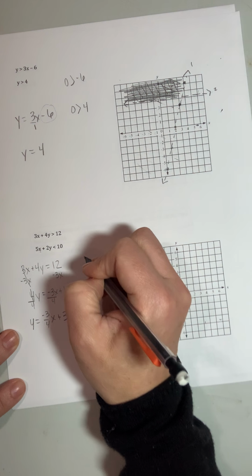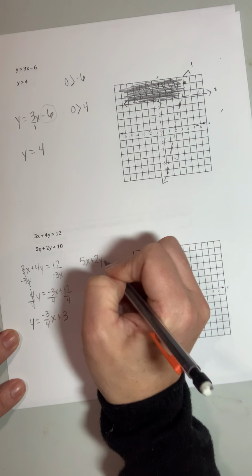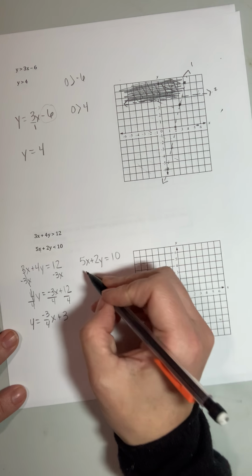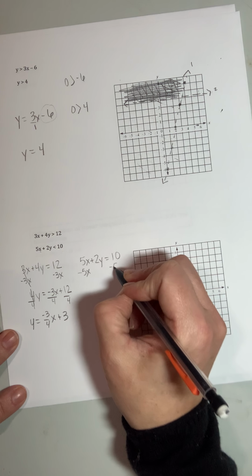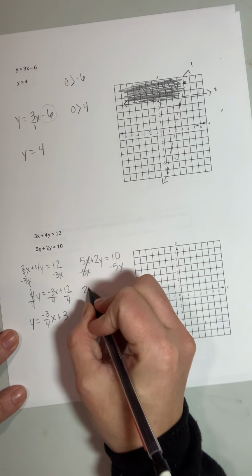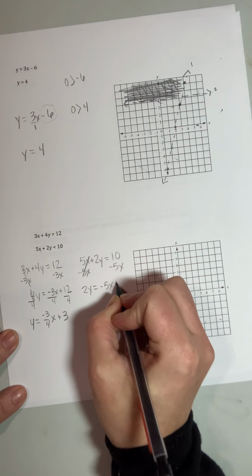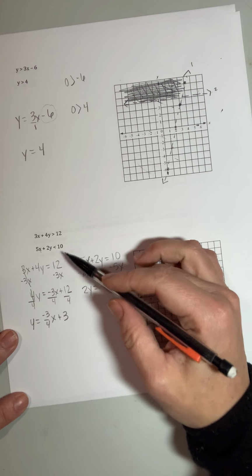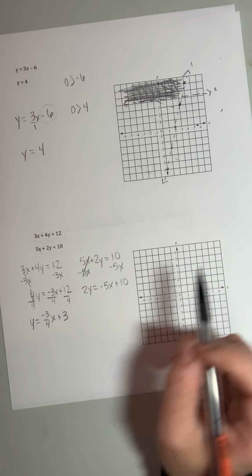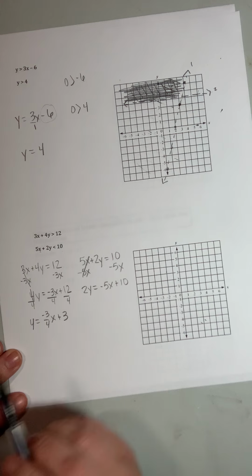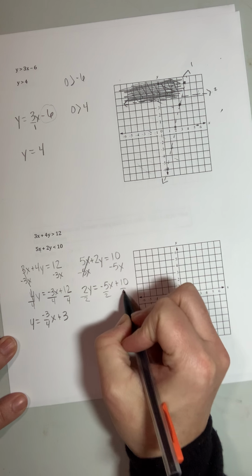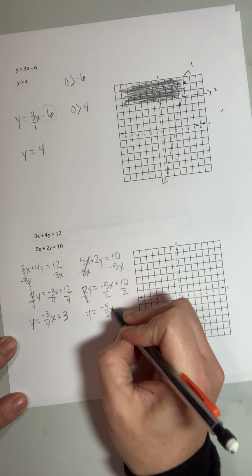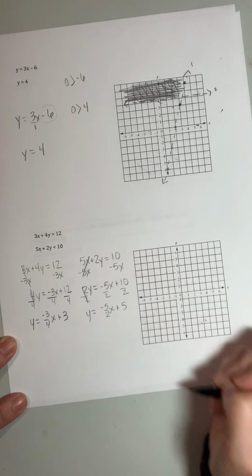Okay, second one, 5x plus 2y equals 10. I need it to be y equals mx plus b, so I've got to get rid of the 5x over here. 2y equals -5x plus 10, because these are not like terms, so you can't do anything with them. You just have to put them side by side, and you want your x term to come first. Divide by 2. y equals -5/2 x plus 5, because 10 divided by 2 is 5.